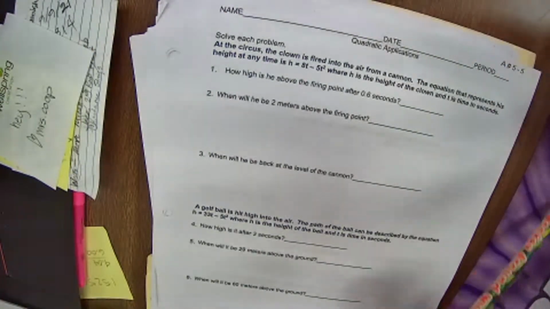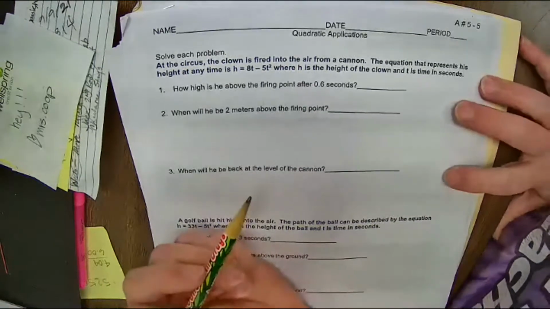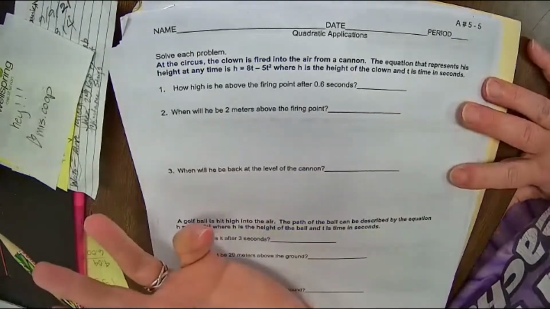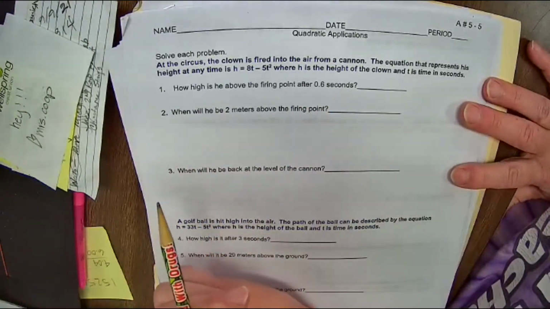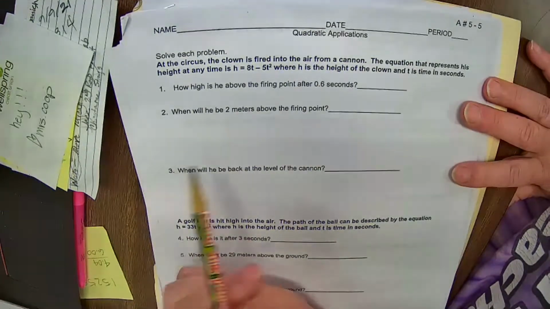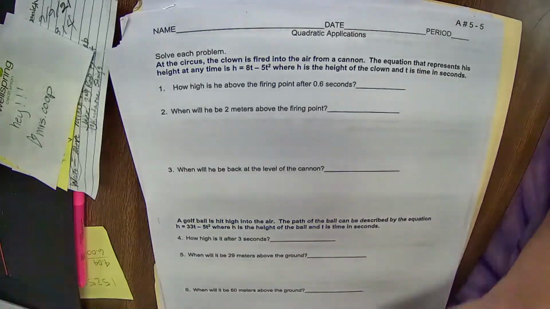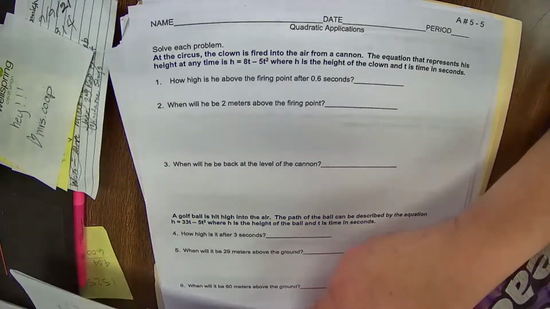Okay, pencil. Here we go. All right, so quadratic applications. Yesterday you learned some stuff to use on the calculator. Honestly, I haven't gone over that, but I'm going to show you how I would do it, and hopefully the stuff from yesterday will actually refine my methodology here.